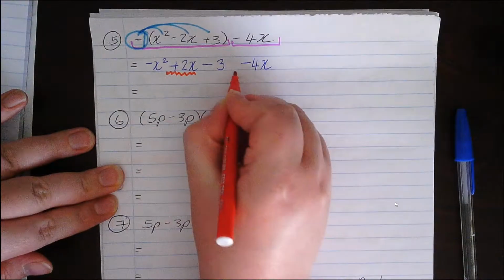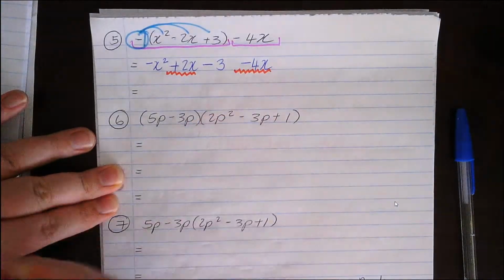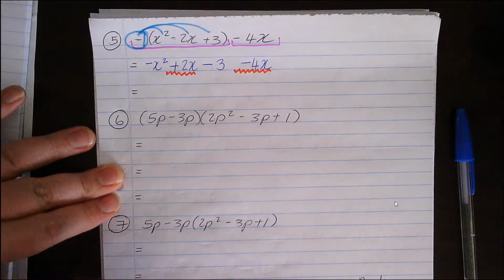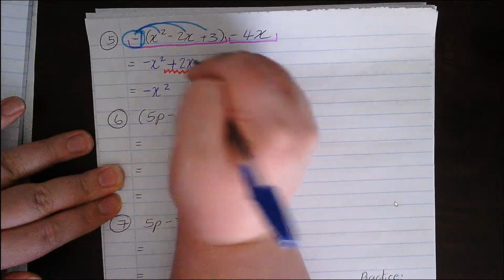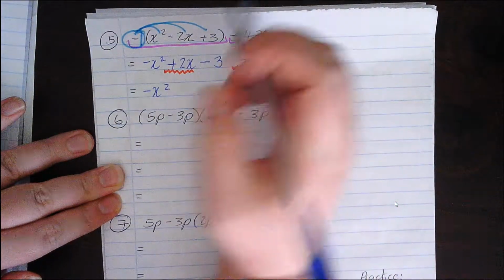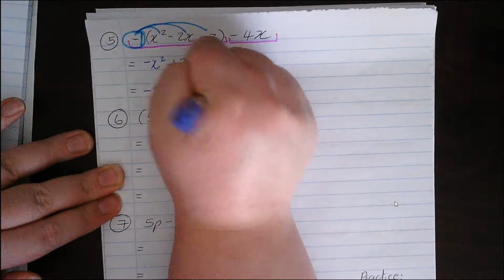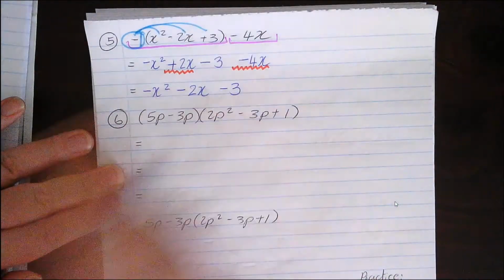This is like to that. We're going to add them together. Okay. So the negative x squared stays where it was. Positive 2x minus 4x gives me negative 2x, and the minus 3 comes along.